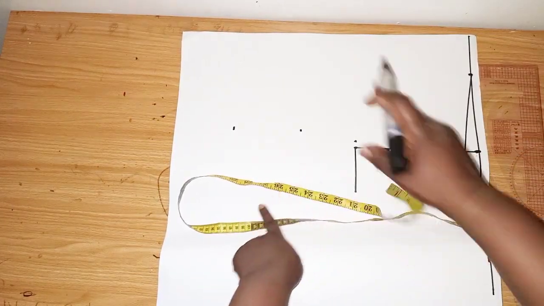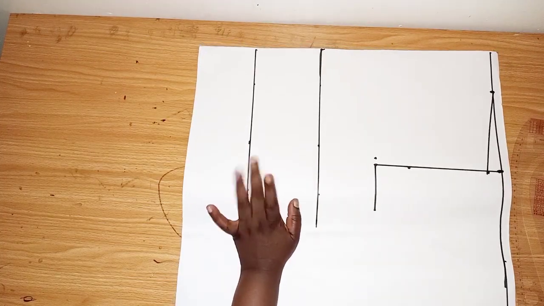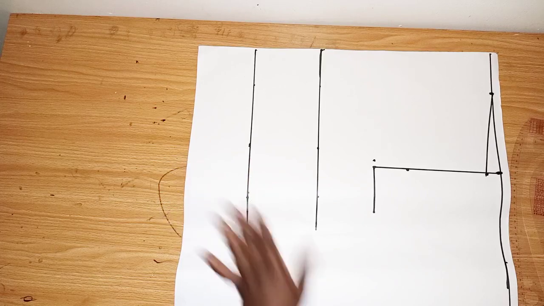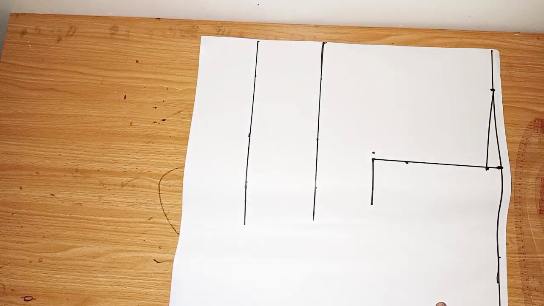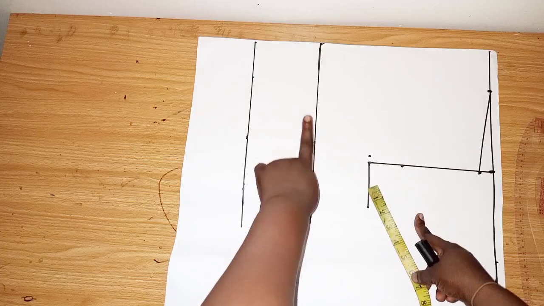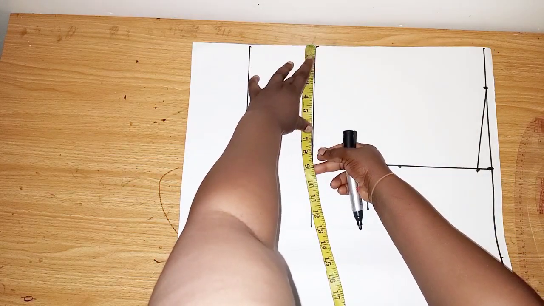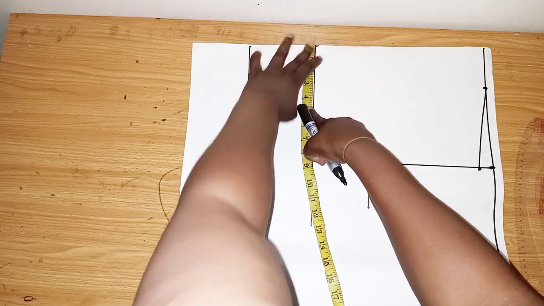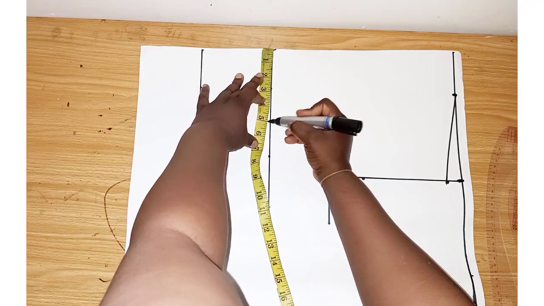So the next thing I'll do, I will rule the lines. So this is my bust line. This is my under bust, and this is my waistline. So the next thing we'll be doing, we determine the dart. How do you get your dart? Your nipple to nipple measurement, that is, from one apex to another. So apex to apex measurement is 9. When you divide it by 2, I have 4.5. So I'll be adding half an inch to it to make it 5. So this is my 5 inches.